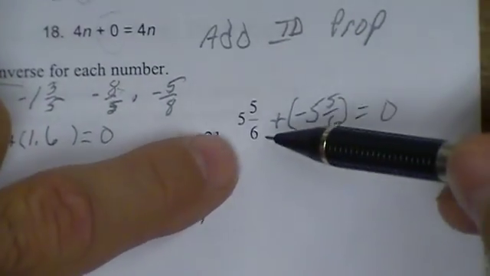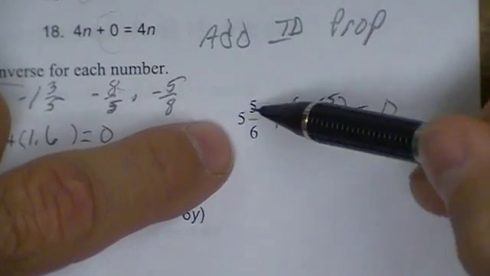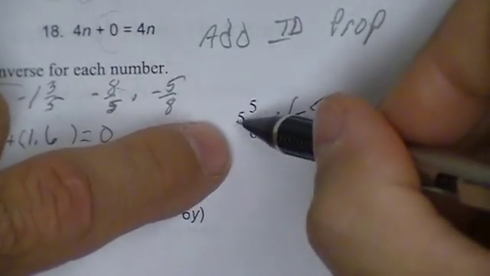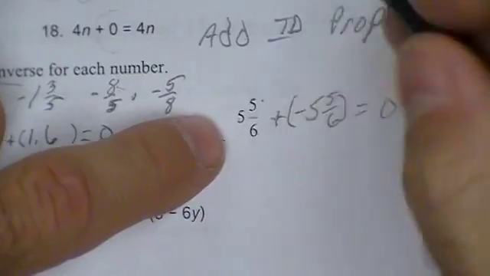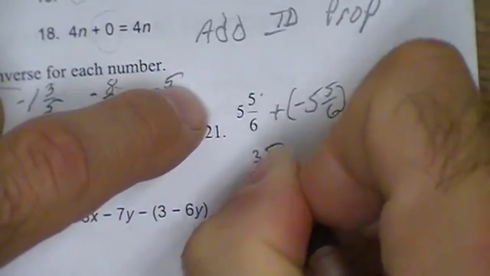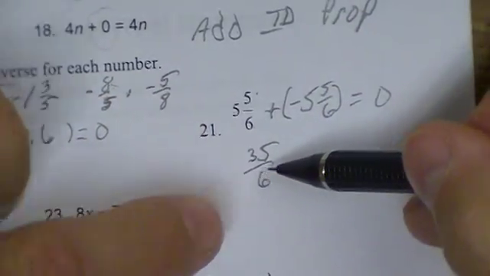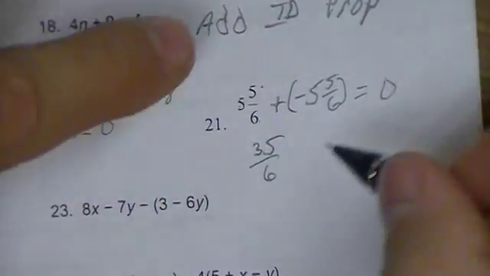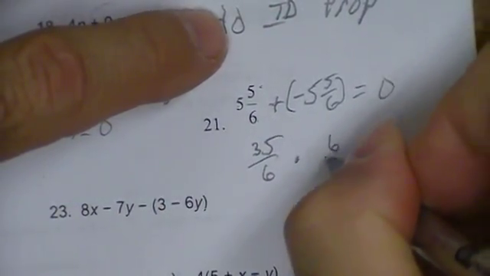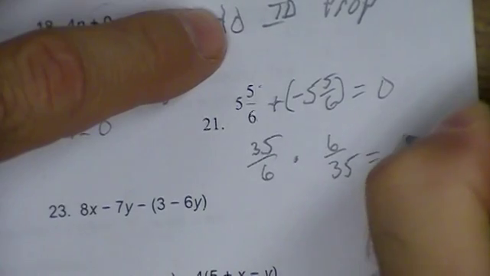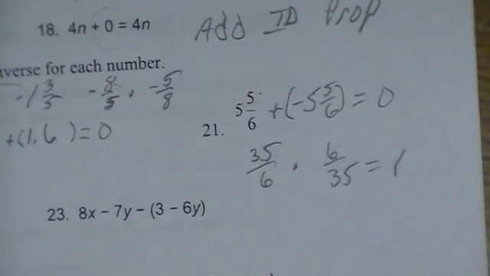Okay, 21, same thing. We can change this. This is already reduced, so 5 times 6 is 30, plus 5 is 35/6. So I change it to a fraction, so now all I have to do is flip it. So the multiplicative inverse would be 6 over 35, because that equals 1. Okay? Change them to fractions and flip them.